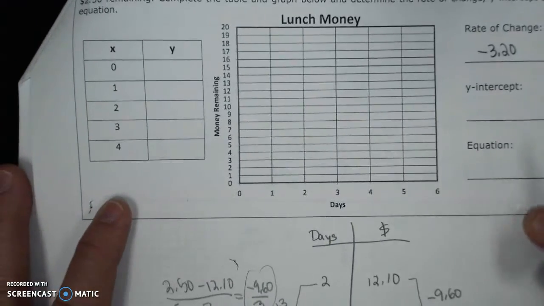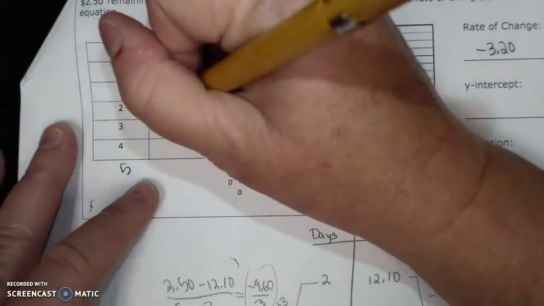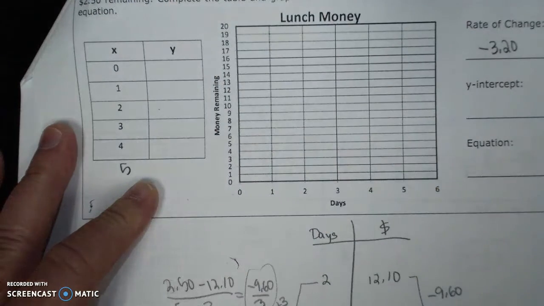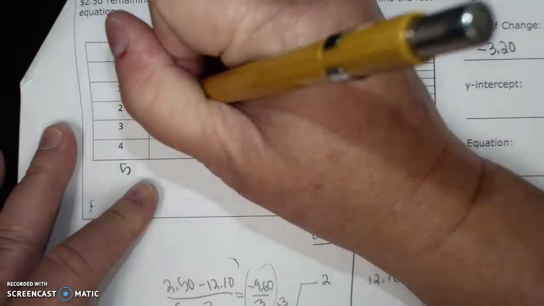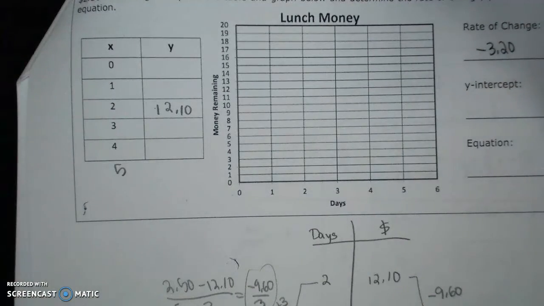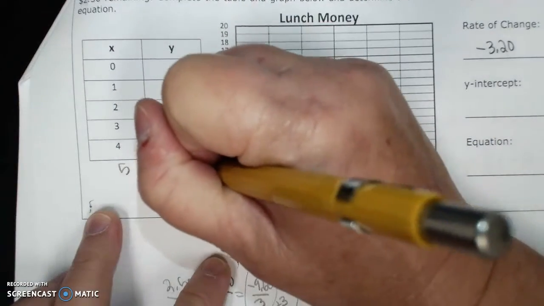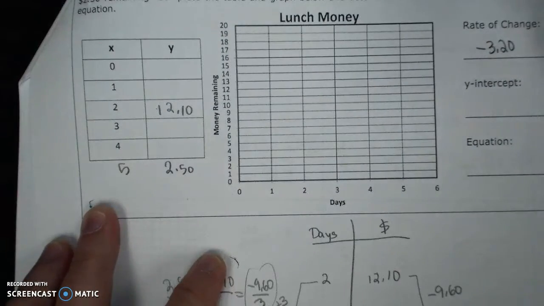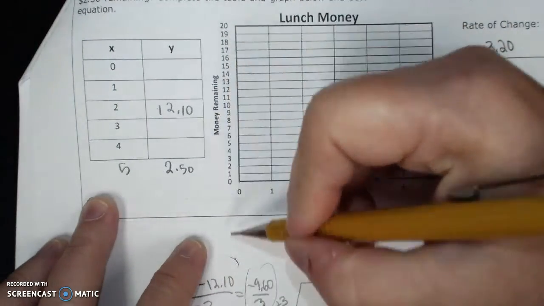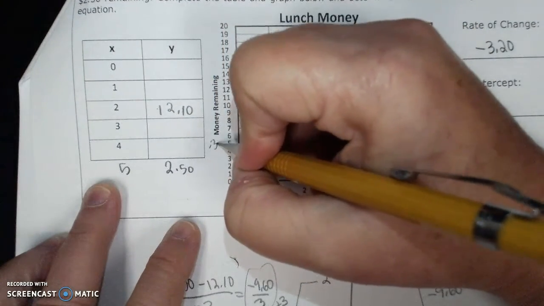Okay, so here's the information I know. I know that 2 is 12.10, and I know that 5 is 2.50. I also know that I can go down each time, and so I'm subtracting 3.20 each time.